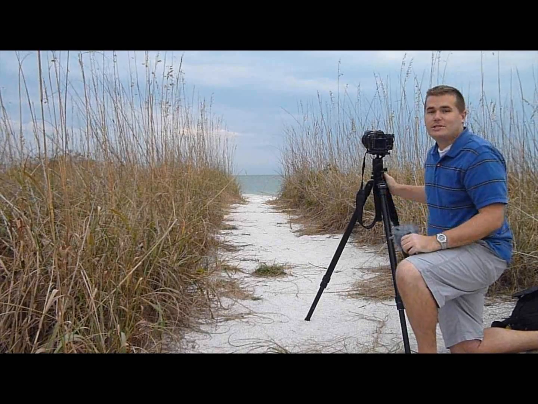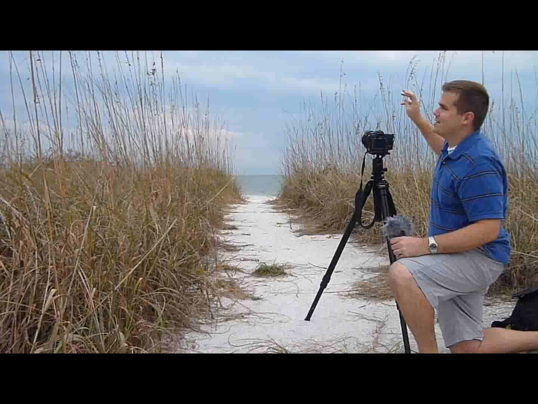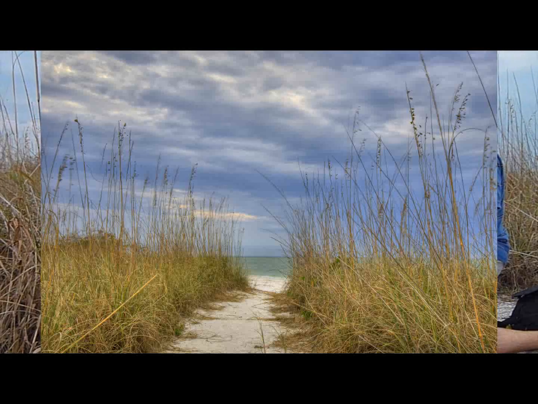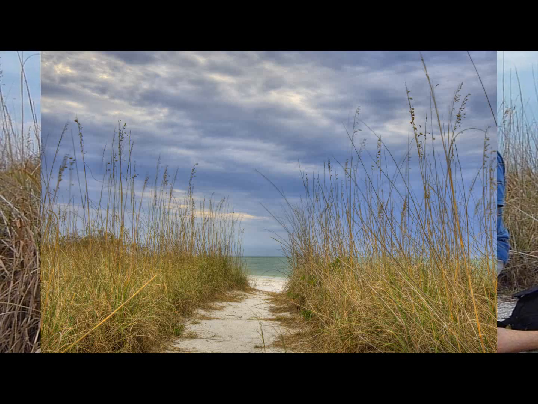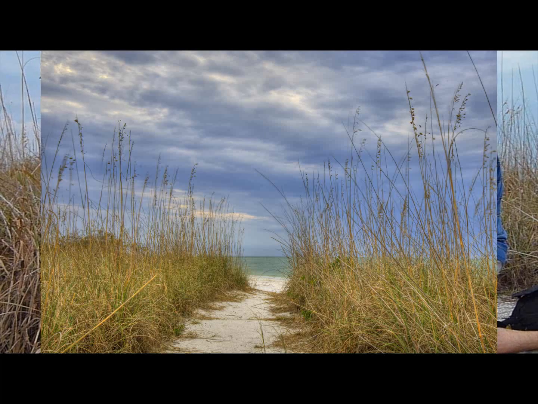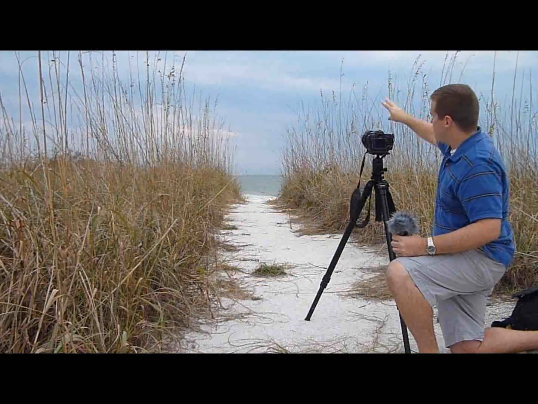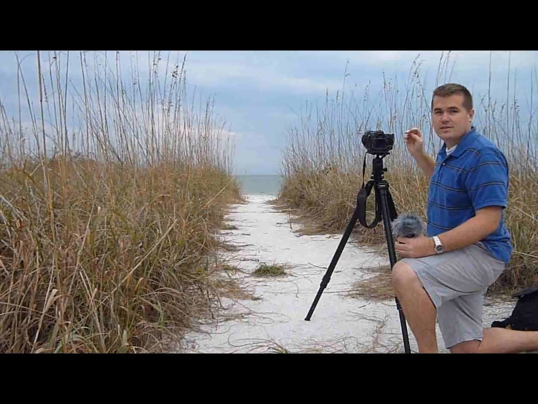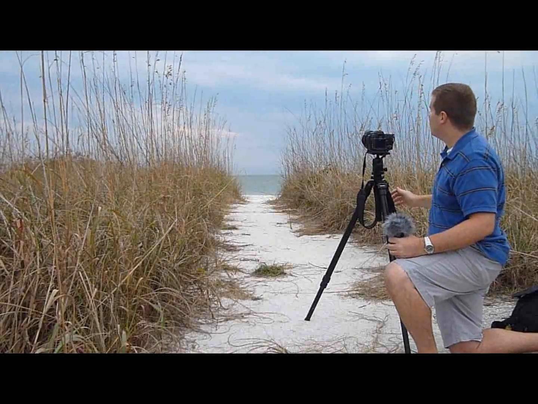Alright, we're here at the beach and now I want to take a picture using the weeds, I guess these are called sea oats, on either side of this little path going to the beach. I want to use that as a compositional element. This uses two compositional techniques. One is called framing, where I'm using either side to frame the picture of the beach. And the other is a leading line, because obviously this path is leading us into the scene that we see.